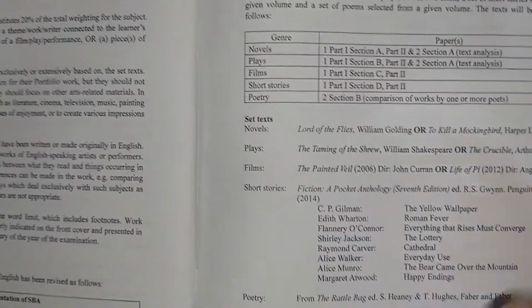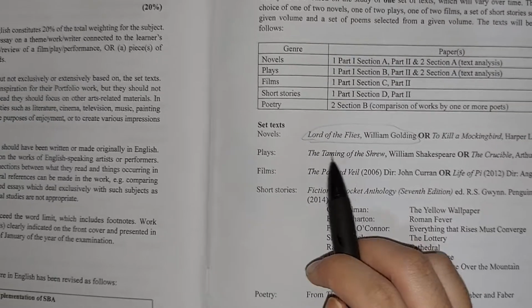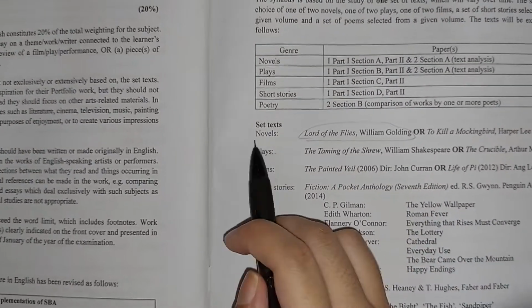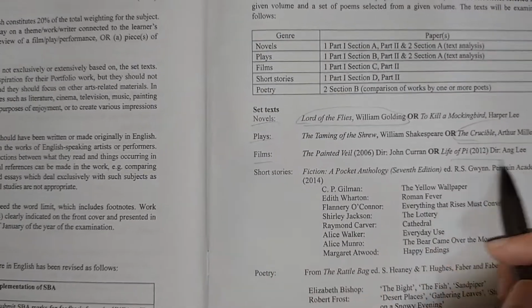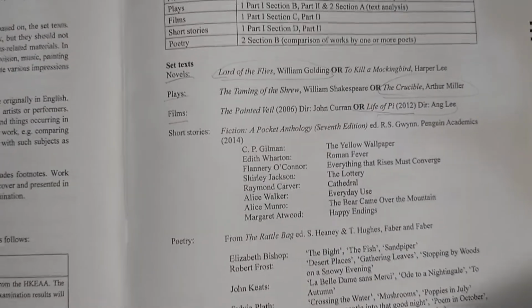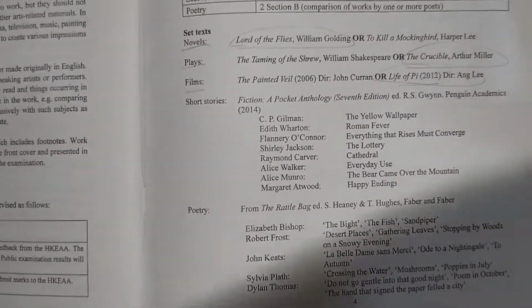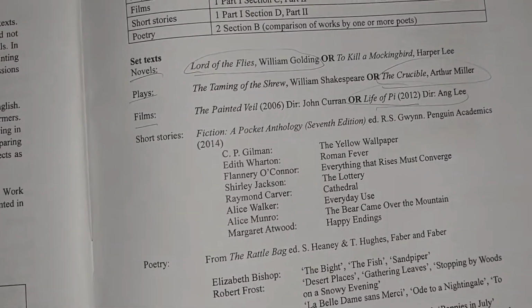So for example, let's imagine we're studying this. As novels, I'm studying The Lord of the Flies. For the plays, I'm going to study The Crucible. For the films, I'm going to study Life of Pi. Again, these options are not going to be selected by you. It's by your teacher. But I'm just trying to allow you to have some imagination so that you can better understand the structure.